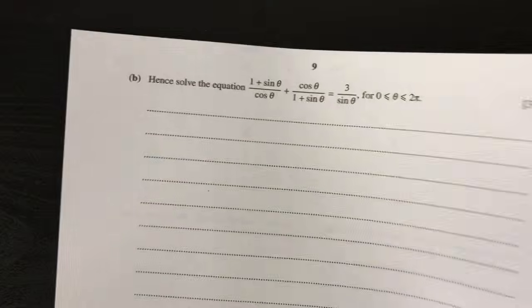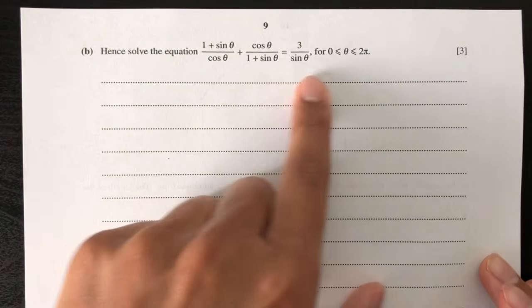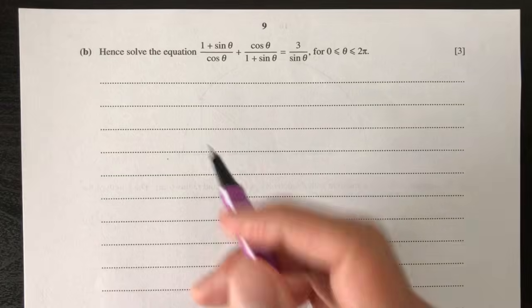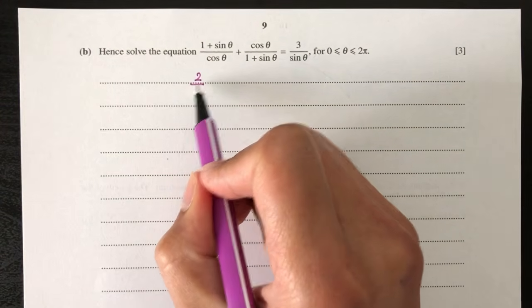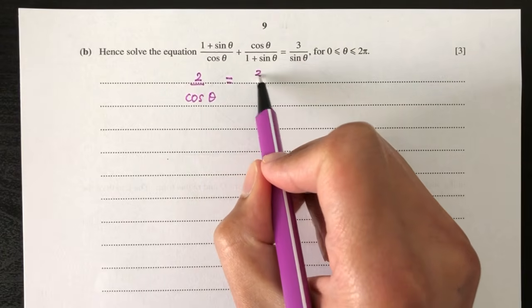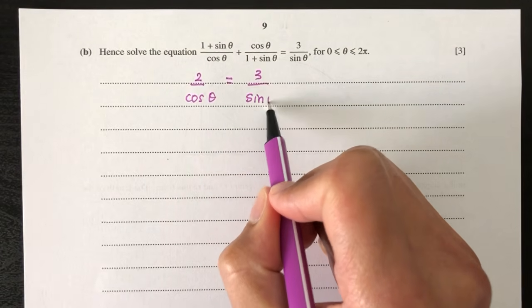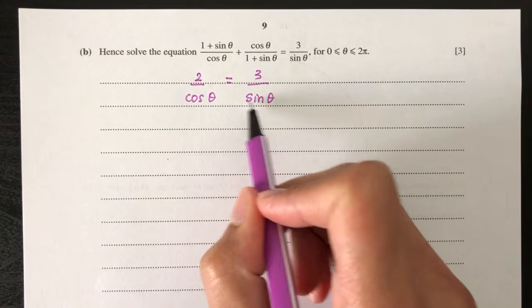Now let's move on to part B. It says hence solve the equation for this value. So we have shown that this is equal to 2 over cos theta equal to 3 over sine theta for this domain. Now first step, we can just send sine over here.